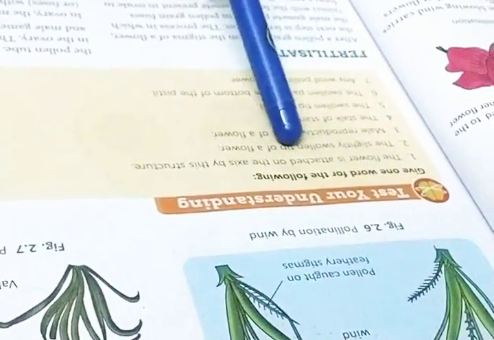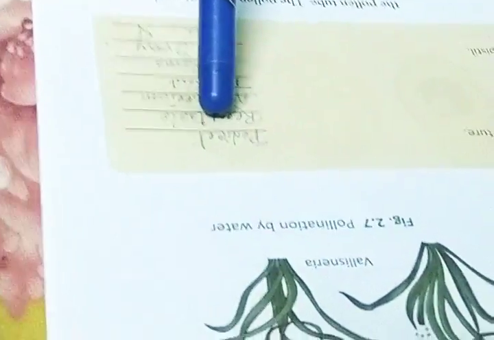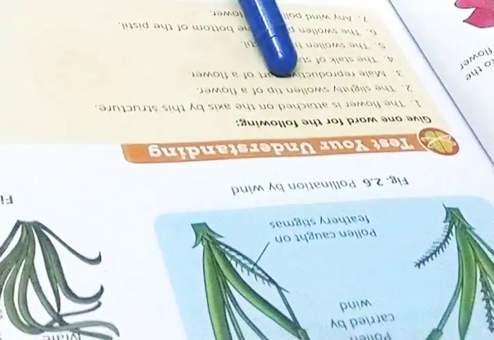Next, test your understanding. The flower is attached on the axis by which structure? The answer is pedicel. The slightly swollen tip of the flower, that is receptacle. Third one, male reproductive part of the flower, androecium. The stalk of stamen, that is filament. The swollen tip of pistil, stigma.